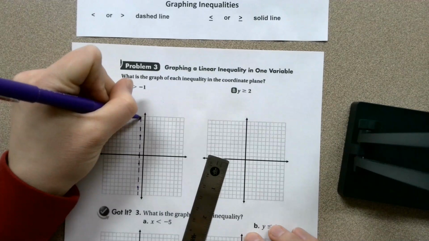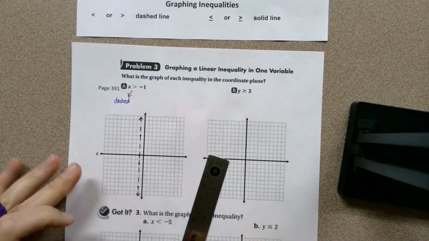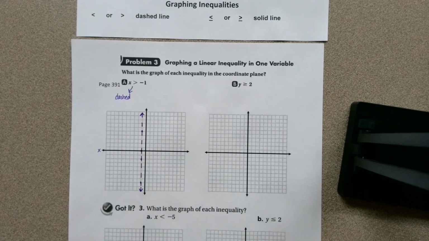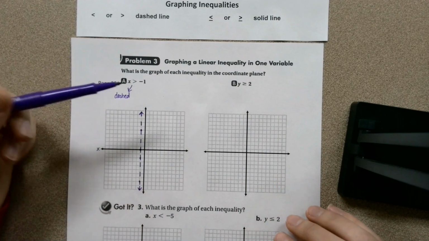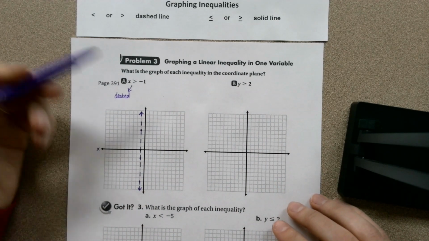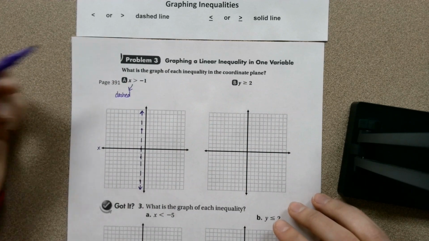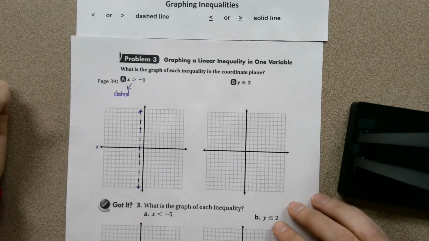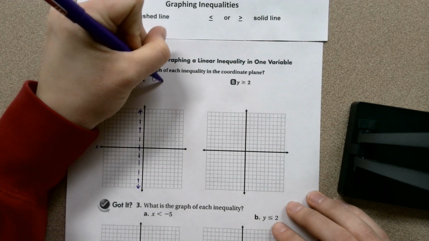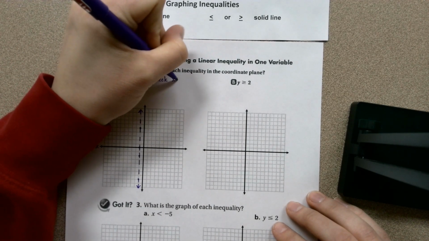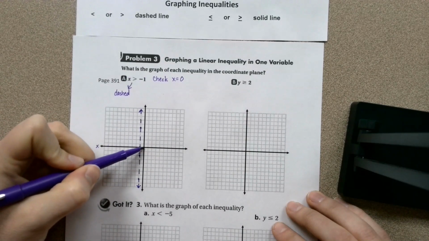With arrows at the end, because it's going to continue. And now we have to determine our shading. So again, we want to pick an ordered pair, or an X value in this case, that is not on our line. If we picked the 0, 0 ordered pair, we want to check the value of X equals 0 to see, is that a solution?